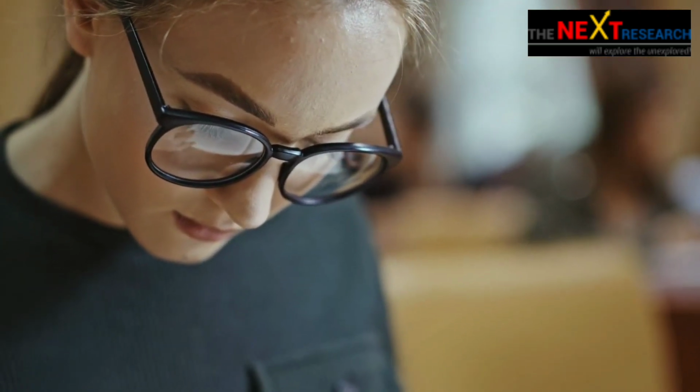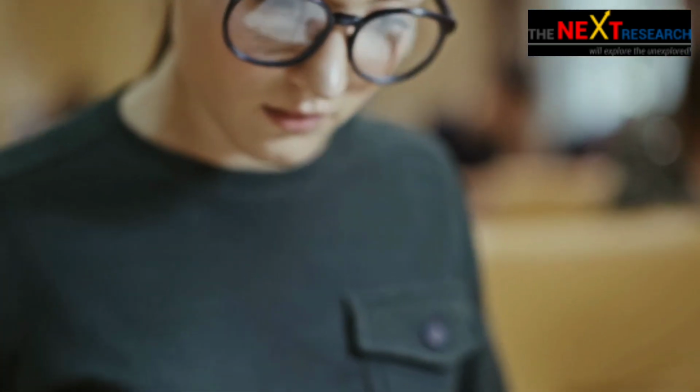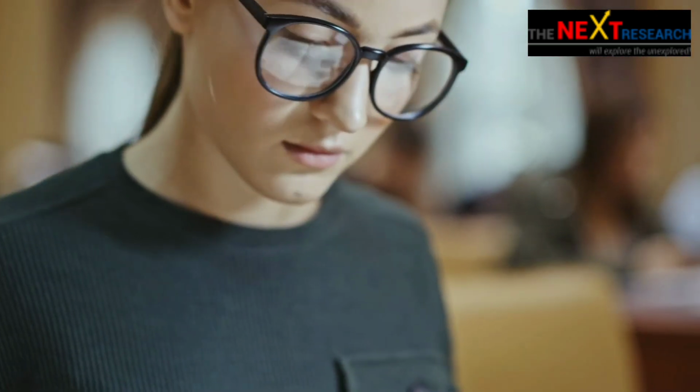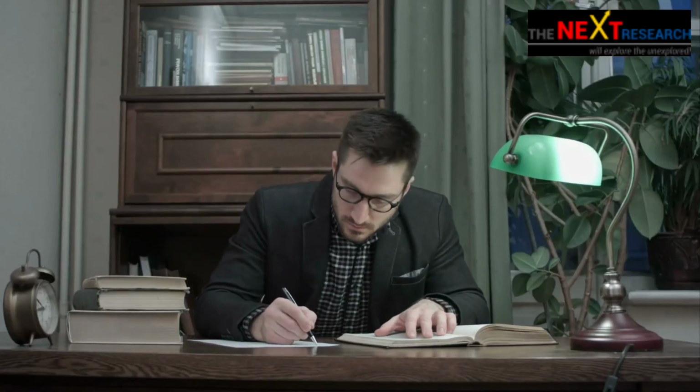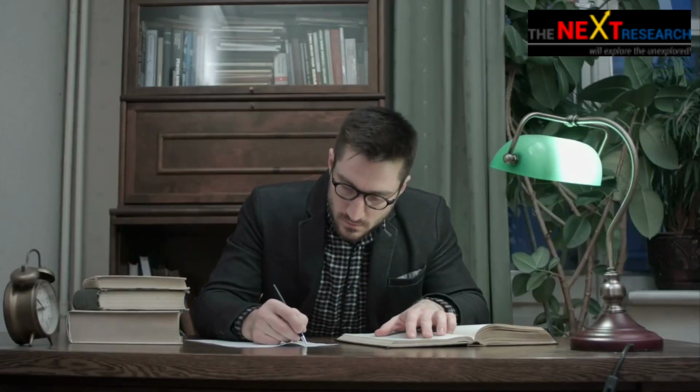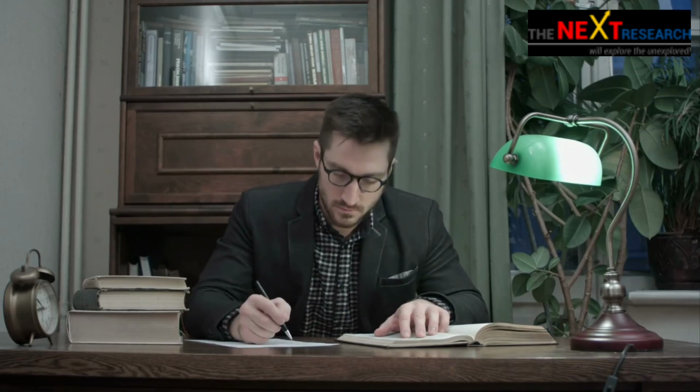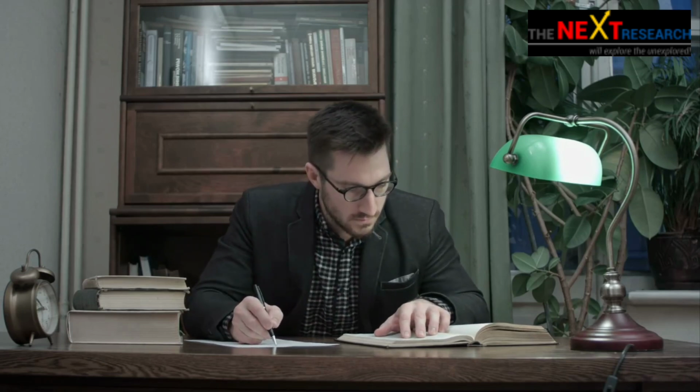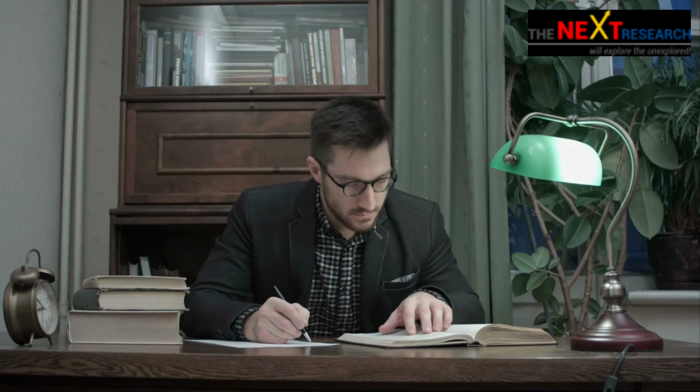Navigating the world of academic and professional writing can be challenging. At the Next Research, we're here to help you understand the differences between two common formats: research papers and articles.